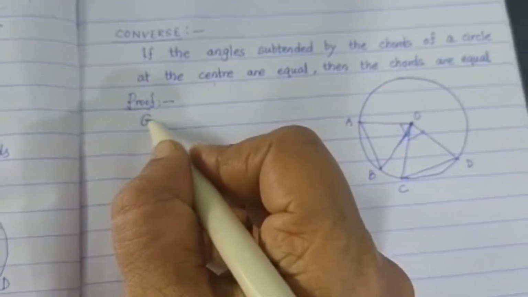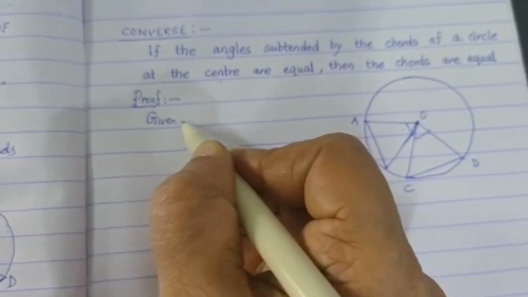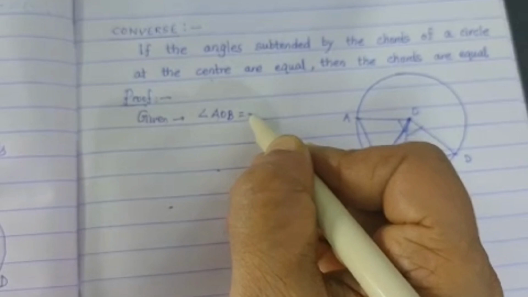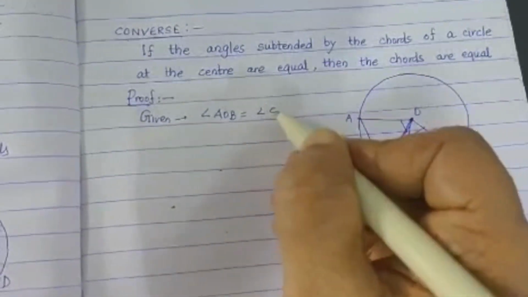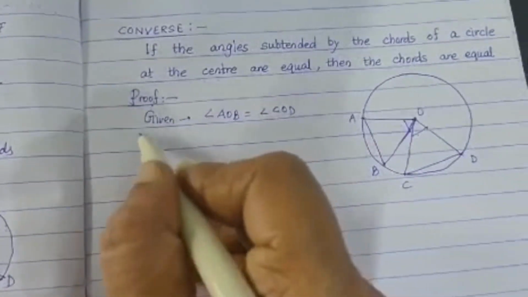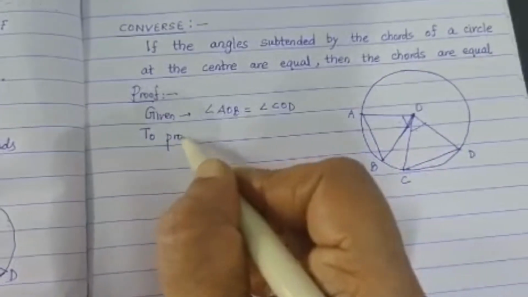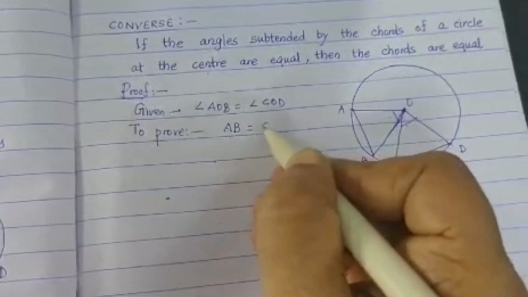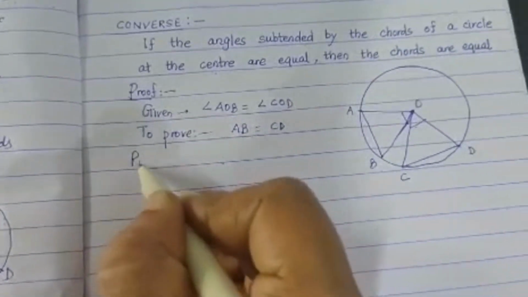So what is the given thing? Given is angle AOB is equal to angle COD. And what we need to prove is that the length of chord AB is equal to CD. Now let's see the proof.